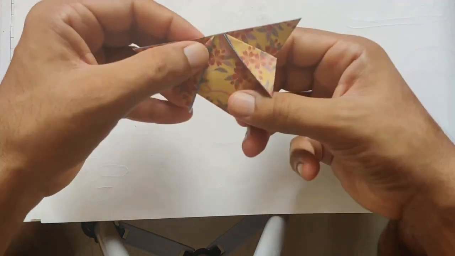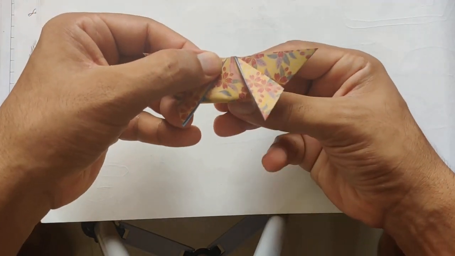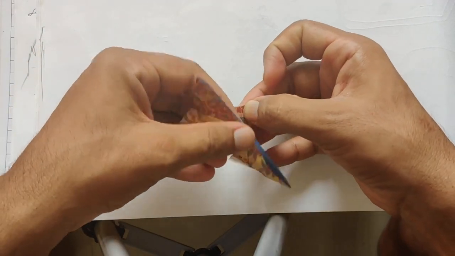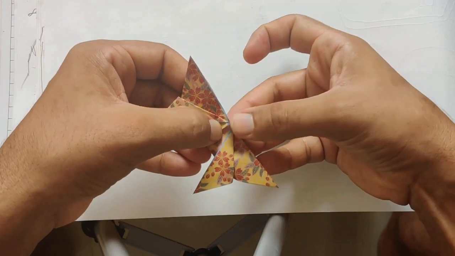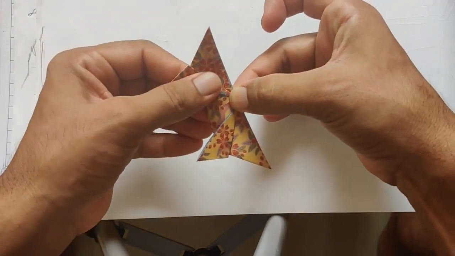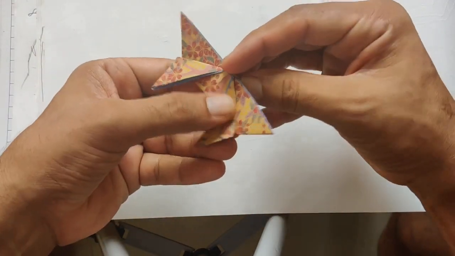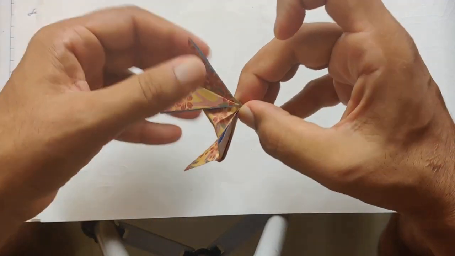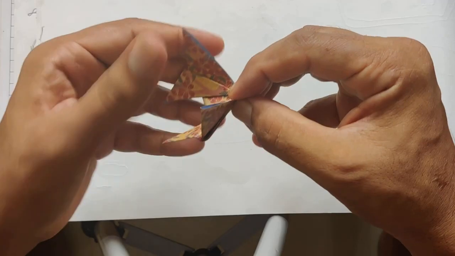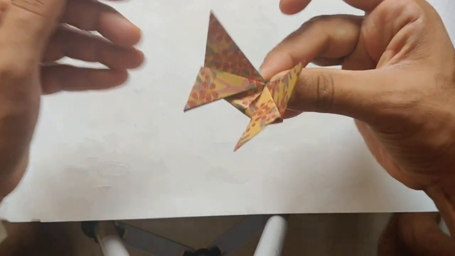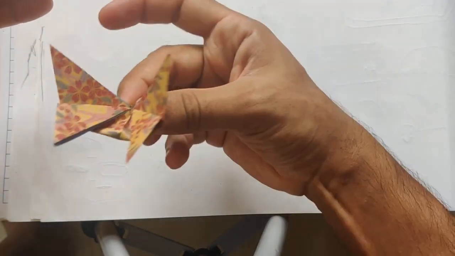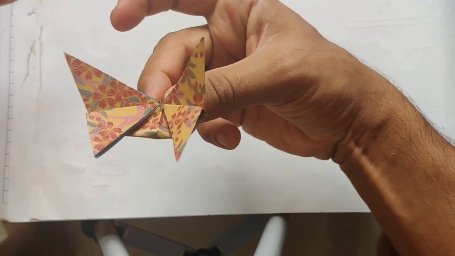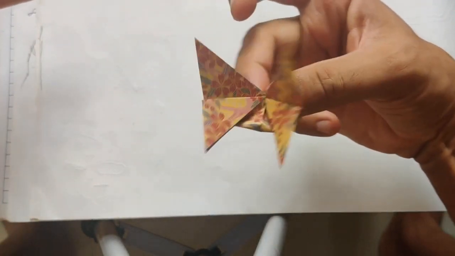Done. And how do you get the head? You have to take it around under and connect it here, and you make a butterfly. That is amazing. Are you able to see the butterfly now? You fold it here, you catch the head of the butterfly and fold it, and you can fly after that. Isn't that amazing? You made your own beautiful butterfly now.